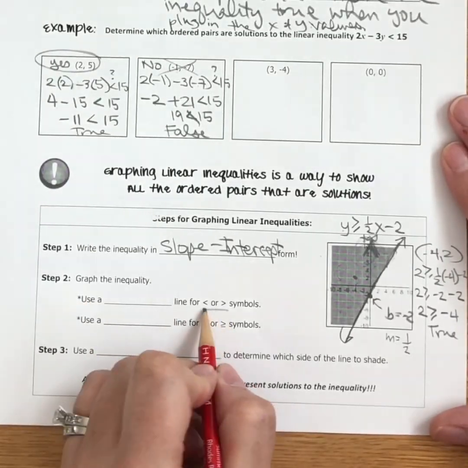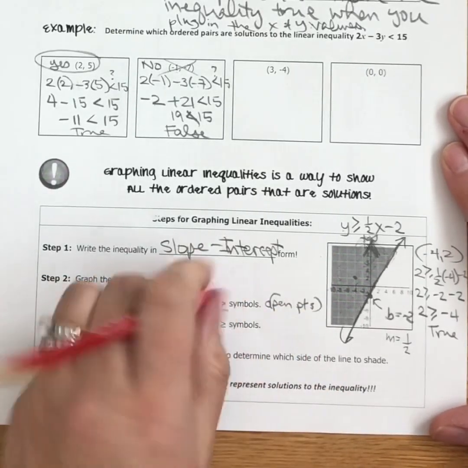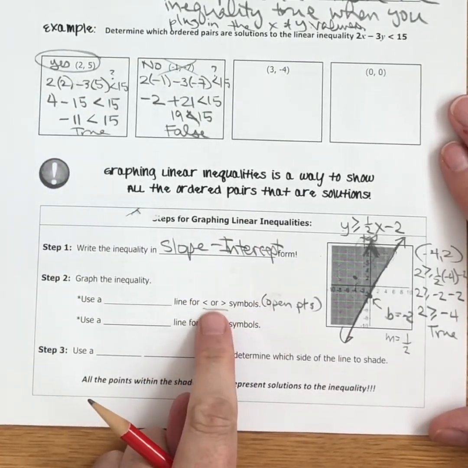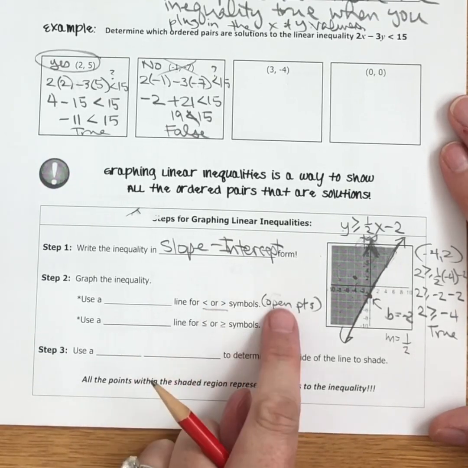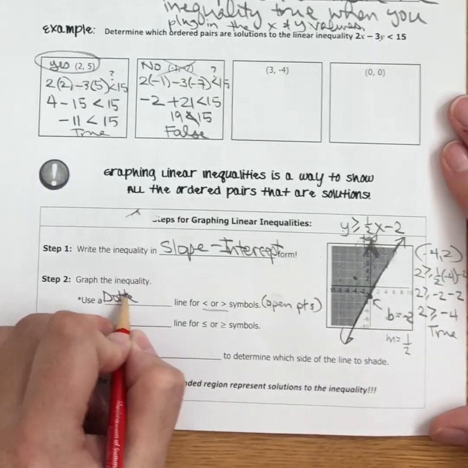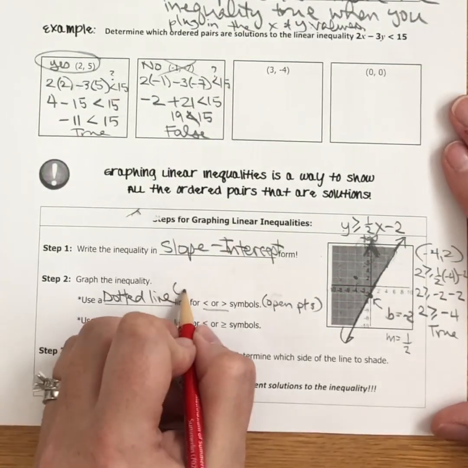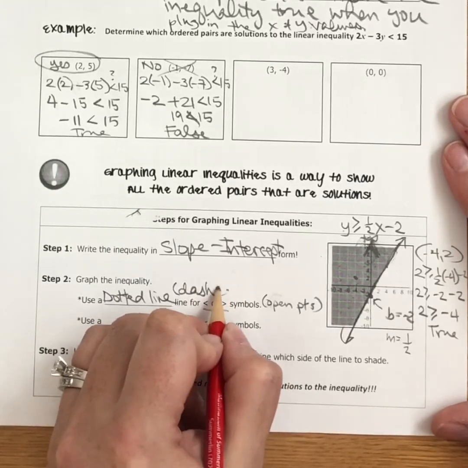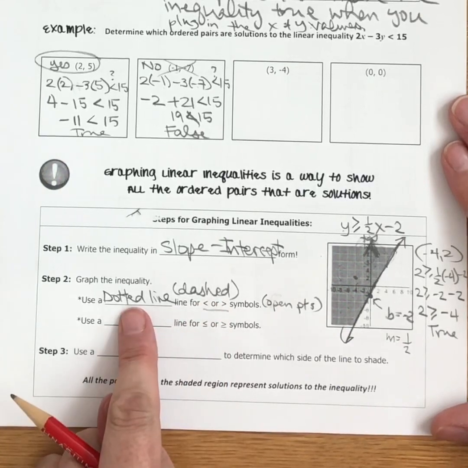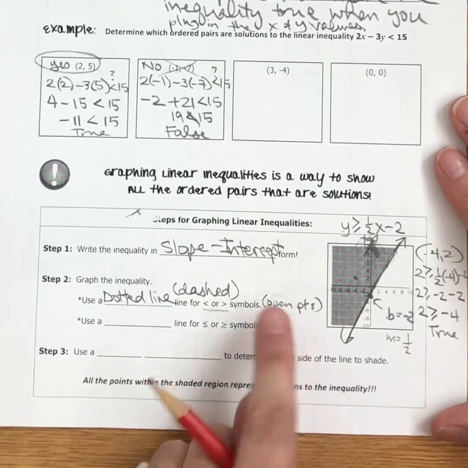Just like we've been doing, usually we use open points. When you've graphed any inequality on a number line with a less than or a greater than, you use open points. With a bunch of open points, basically they decided to use a dotted line. Dotted or dashed. I like dash just because that's what they use most, and it's easier to draw than a bunch of dotted lines. Anyways, it would be basically a whole bunch of open points.